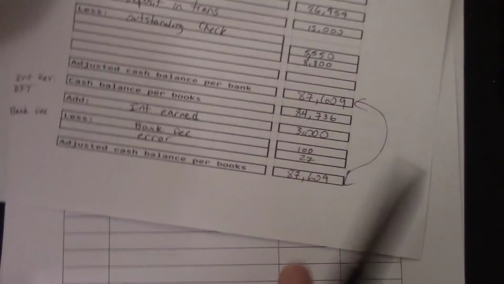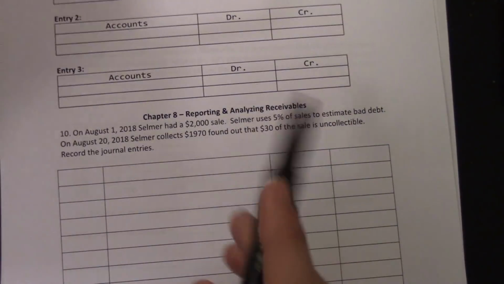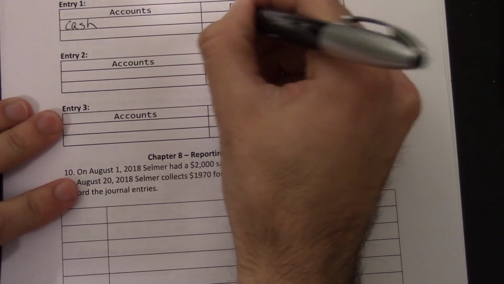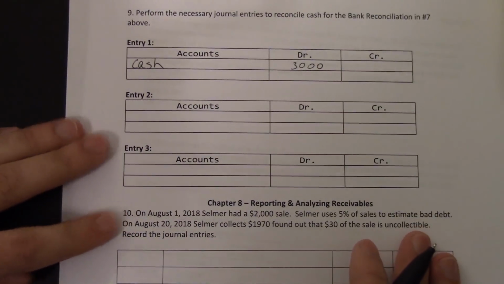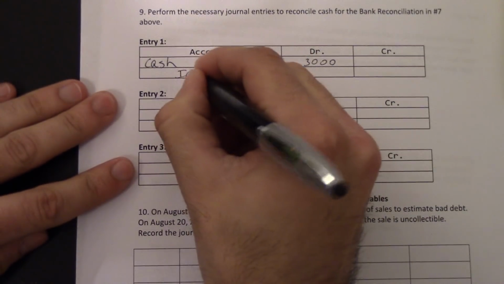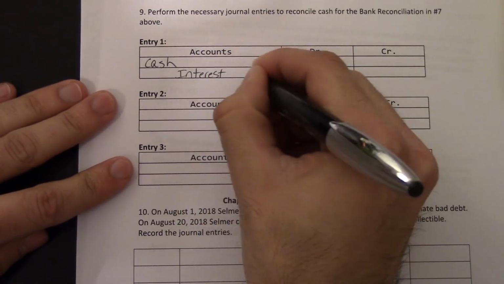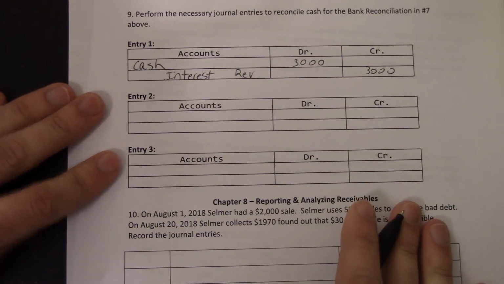For the interest earned, we're adding $3,000 cash. So we will debit cash for $3,000. We'll credit interest revenue because we're receiving interest for $3,000. There's our journal entry.